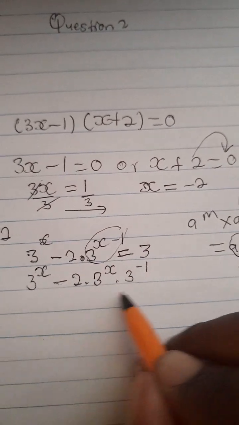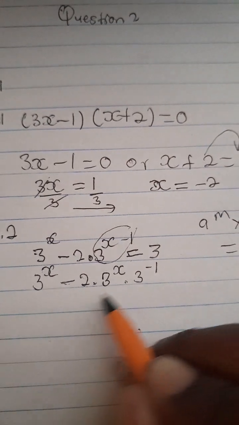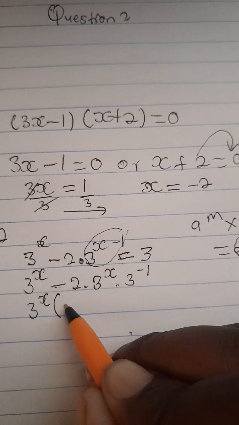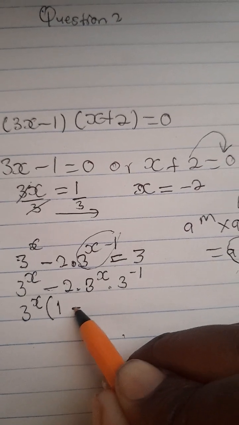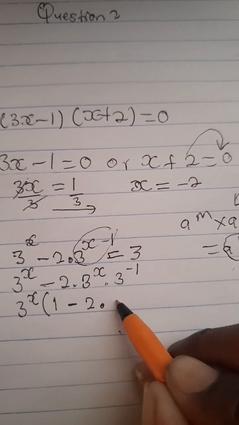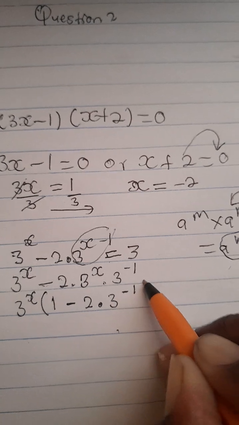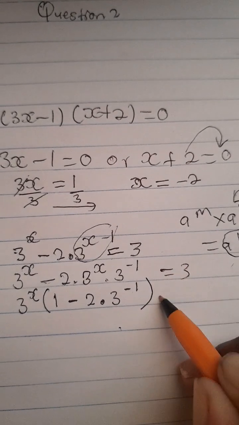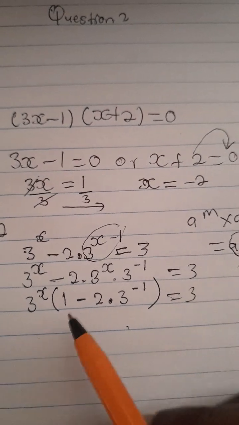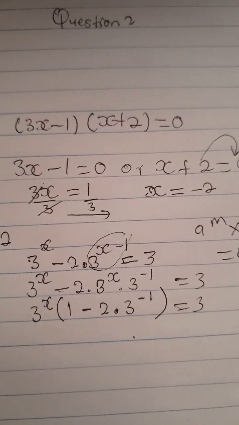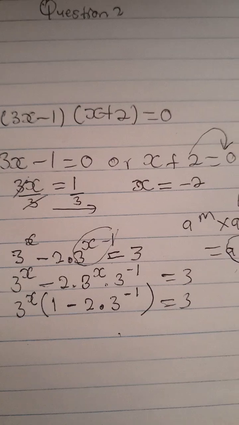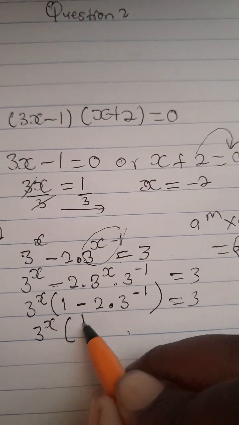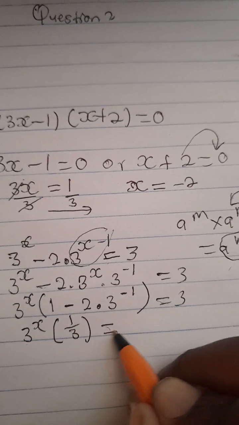So from here, we can see we have a highest common factor, which is 3 to the power of x. So we will factor it out. What are we left with? We are left with 1 minus 2 times 3 to the power of negative 1, which is equal to 3. Let's punch this in our calculator. If we punch this, what are we getting? Remember, we have 3 to the power of x. We are getting 1 over 3, which is equal to 3.